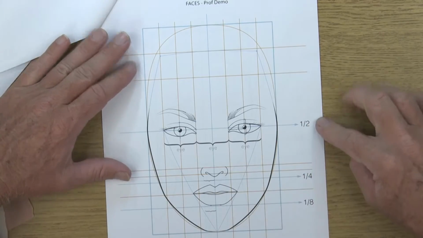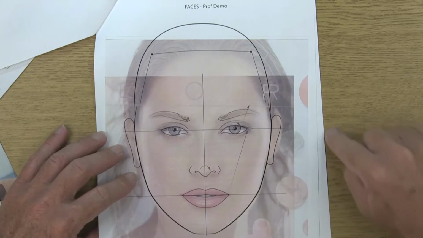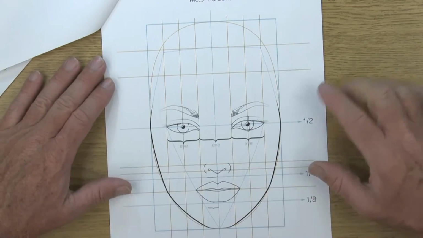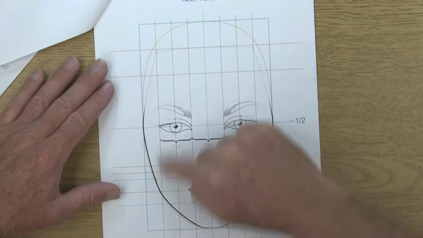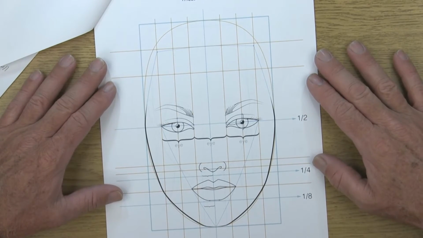So here what I've done is I've taken away the two faces from Photoshop, and all we're left with now is the Illustrator lines. And I've divided it up. So you see these grid patterns on here. So let's go a little bit further in depth on this.